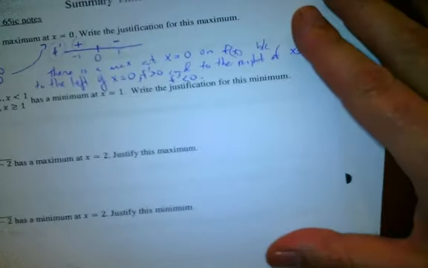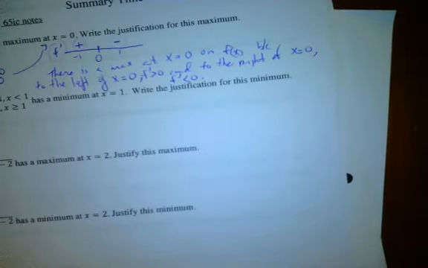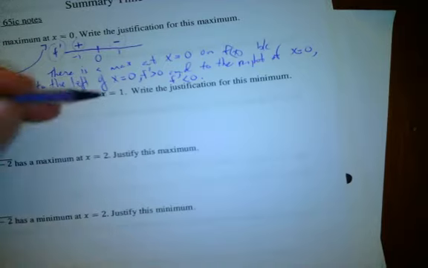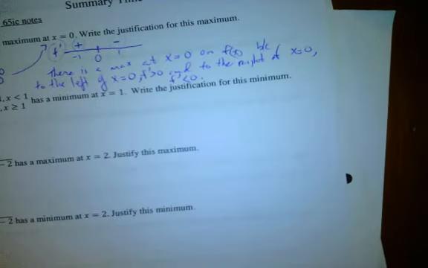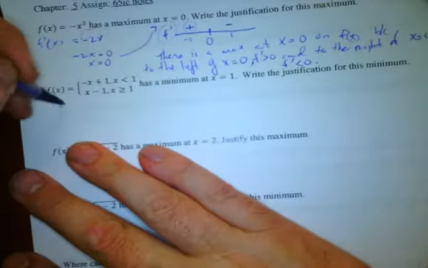Okay. All right, next. A piecewise function has a minimum at 1. Well, let's just check to make sure that this piecewise function is continuous at 1. If I plug a 1 in here, I have negative 1 plus 1, which is 0. If I plug a 1 in here, I have 1 minus 1, which is 0. And since 0 equals 0, I know the limit of the function from both sides. That probably bears writing down.